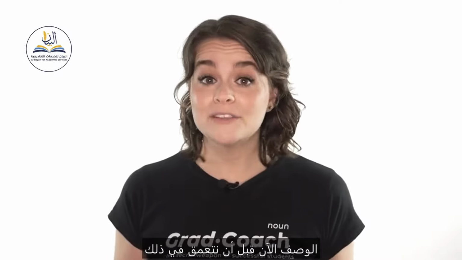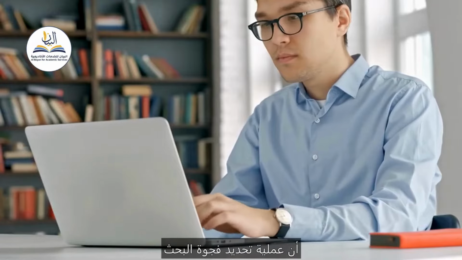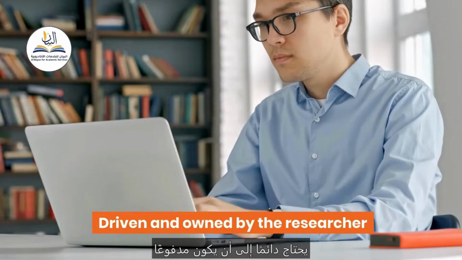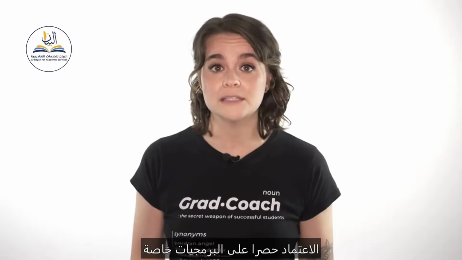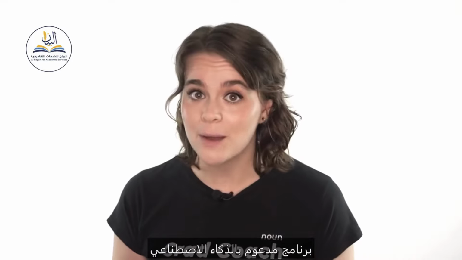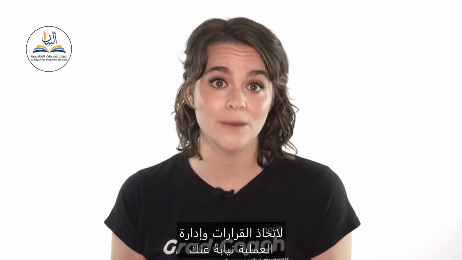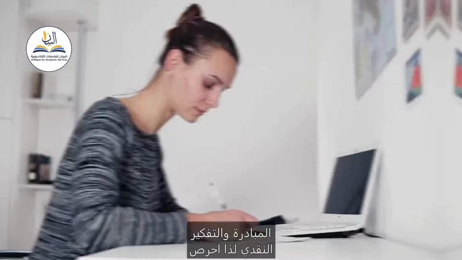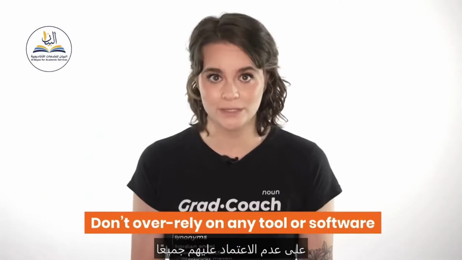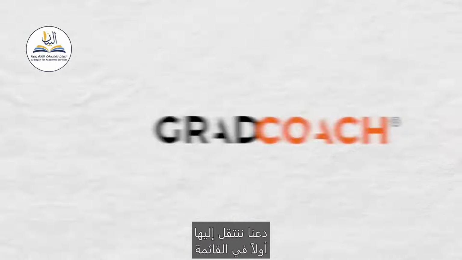Now, before we dive into the tools, it's important to say that the research gap identification process always needs to be driven and owned by the researcher. In other words, you can't rely exclusively on software, especially AI-powered software, to make decisions and manage the process for you. The options we'll discuss here are merely tools, not substitutes for your own initiative and critical thinking. So be careful to not over-rely on them. All right, with that little sermon out of the way, let's jump into it.